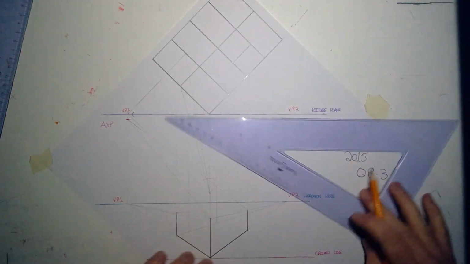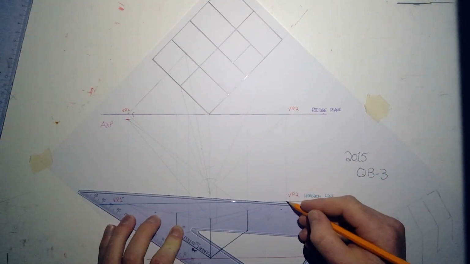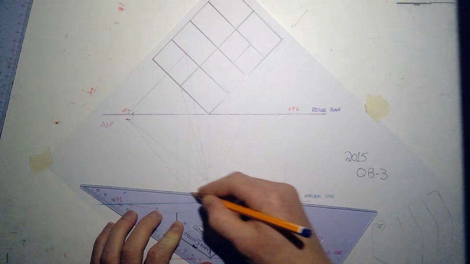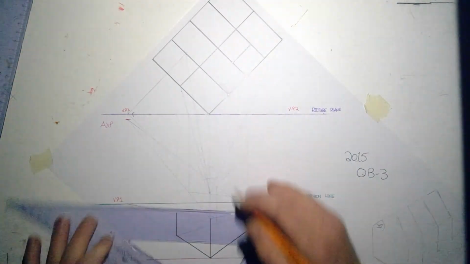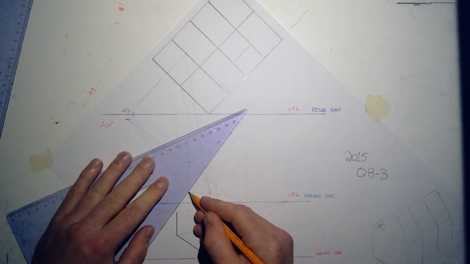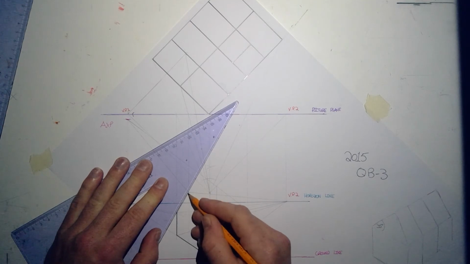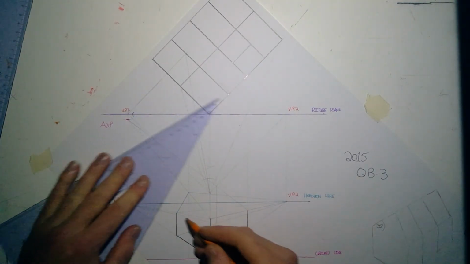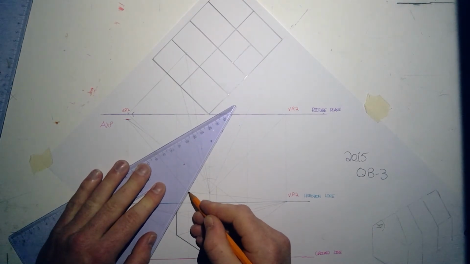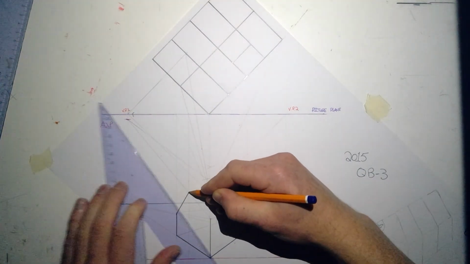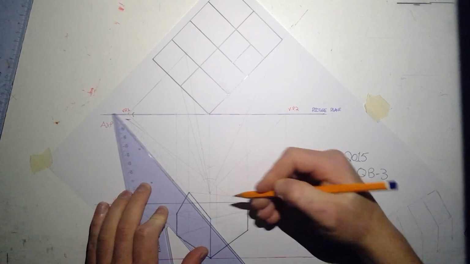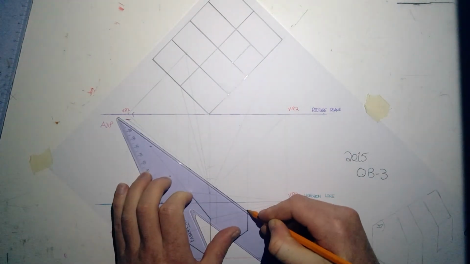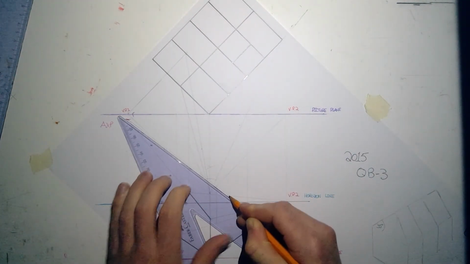So where this hits my roof can be vanished, and we know that this point is going to join to this point in order to finish off the roof. So once again, I can line this in heavy to give me the full outer shape of the glass house.